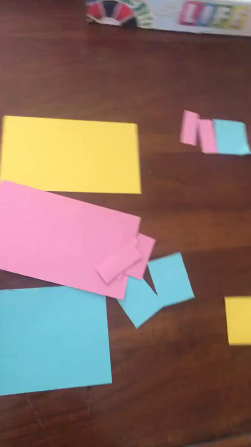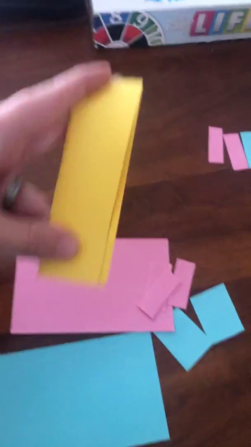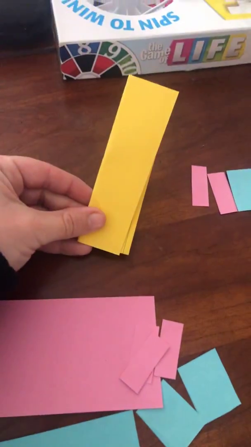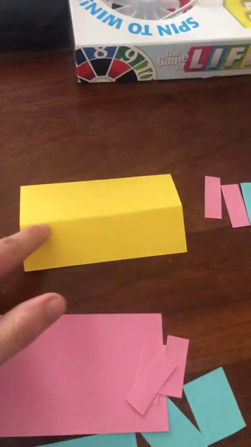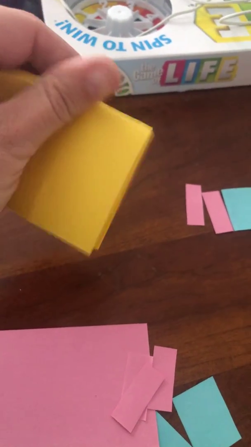But the way that I made these is I folded them in half this way. And I actually, as you can see, I just made a second set. I just split it in half, and then I cut it this way. And then for the halves, I folded it this way, and then I cut it in half.